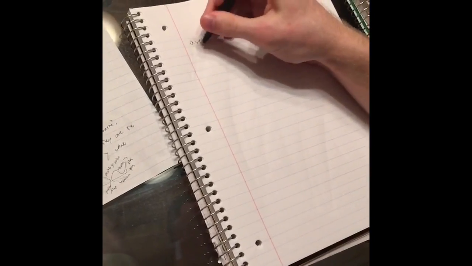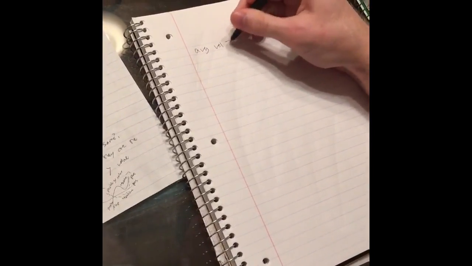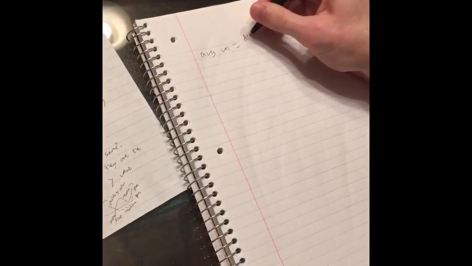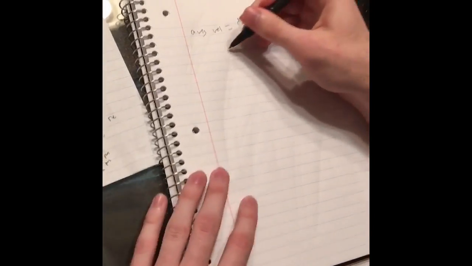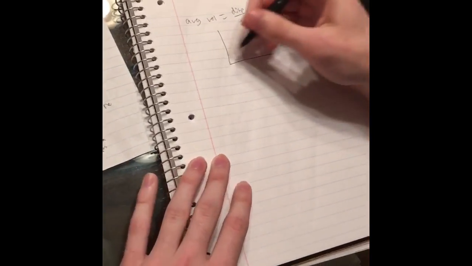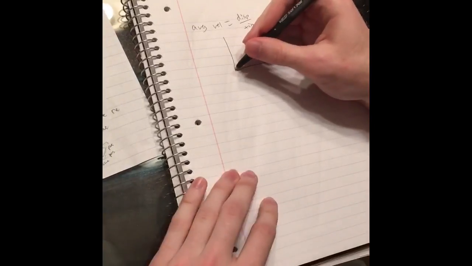So whether it's positive or negative velocity. And then the average velocity mathematical equation is displacement, or distance, over time. So if you multiply the time to both sides, then average velocity times time equals displacement, or the distance.